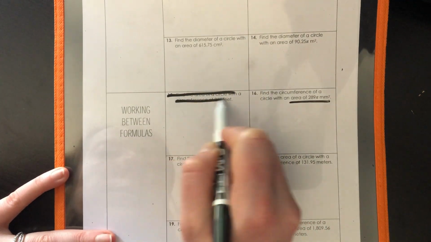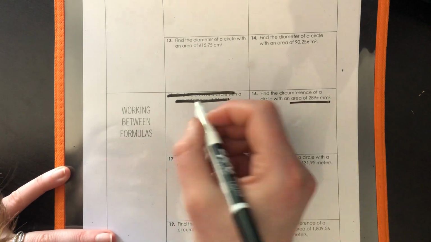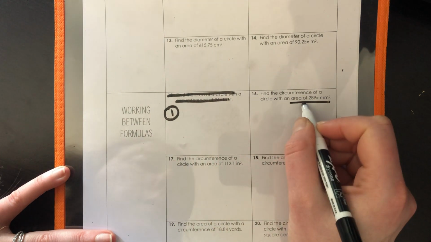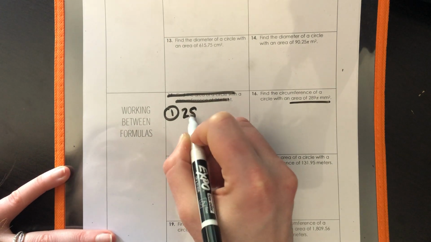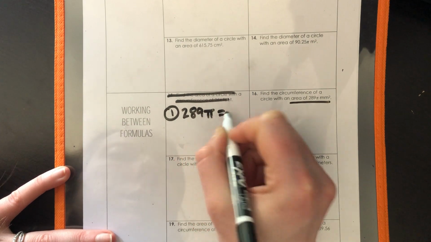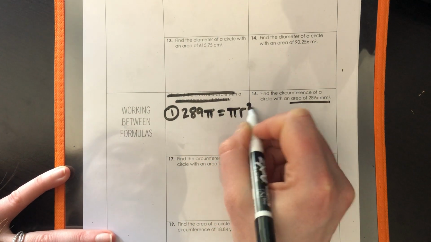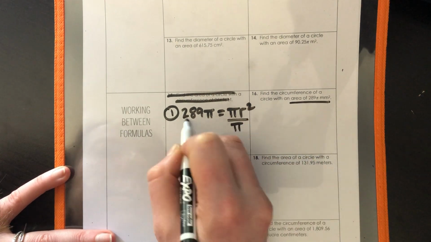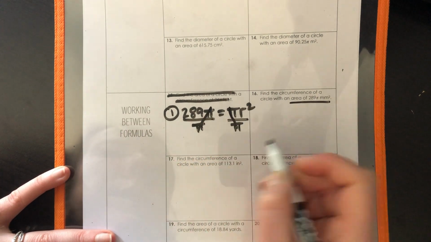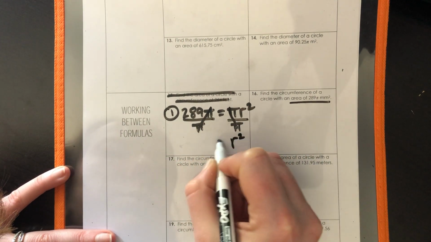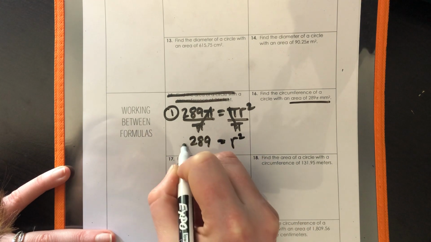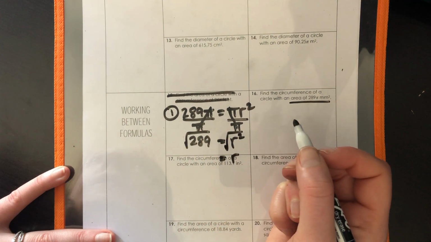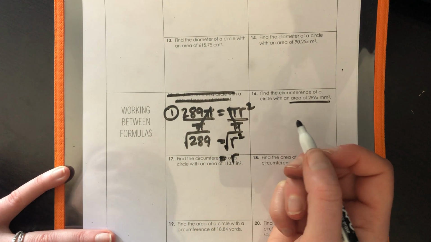So I'm just going to erase this so I have this to work with. Step 1, we've got to find the radius in order to find circumference. That's why the area is helpful. Area is 289 pi, and area of a circle equals pi r squared. So to get my radius by itself, I divide by pi. How nice, the pi's cancel on both sides. Radius squared is 289. To get radius, you square root.